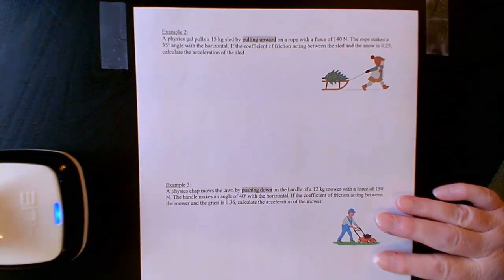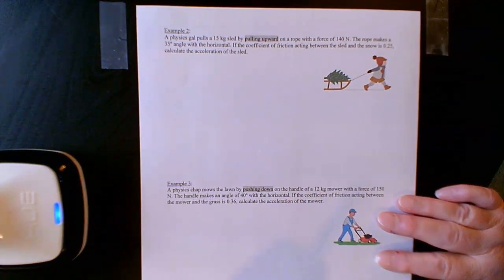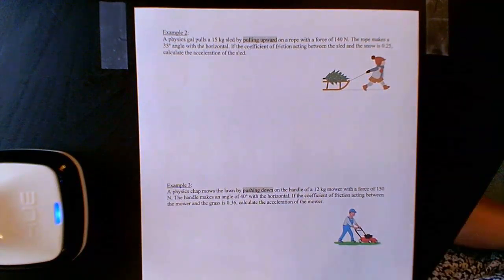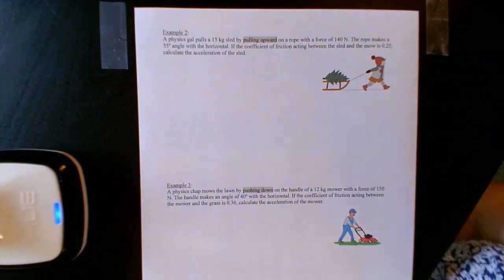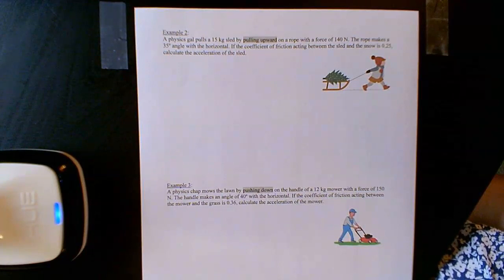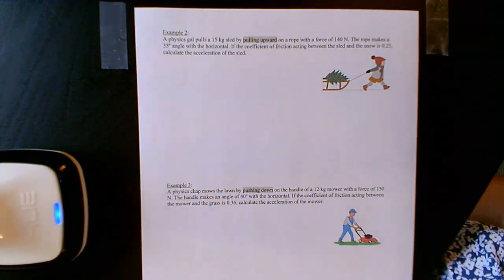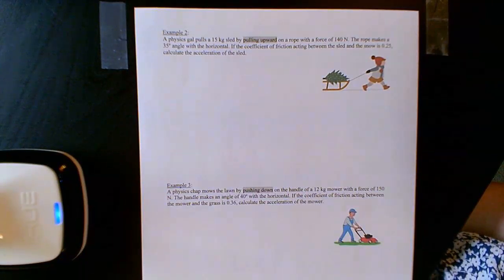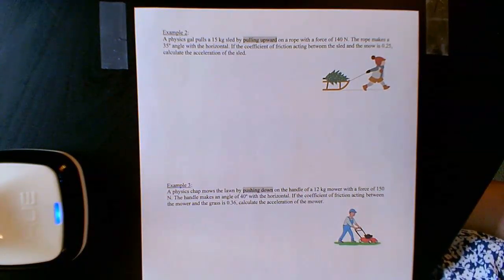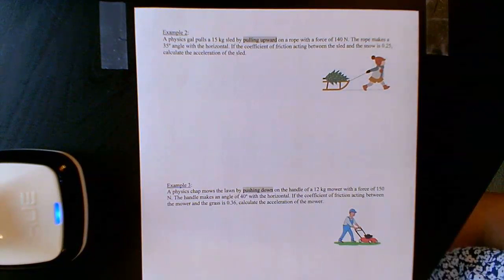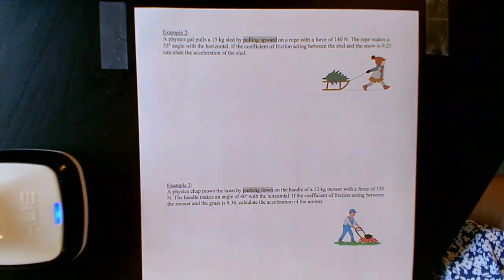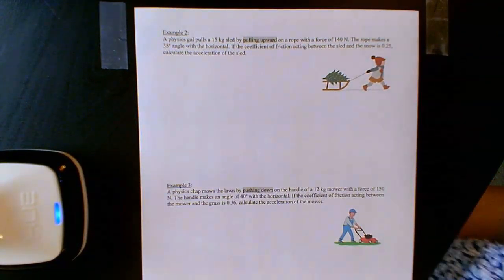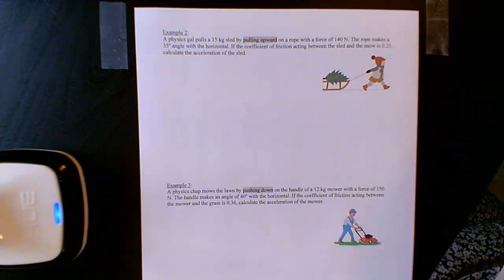So the first one is somebody pulling with an upward angle. So let's quickly read the problem first. A physics gal pulls a 15 kilogram sled by pulling upward on a rope with a force of 140 newtons. The rope makes a 35-degree angle with the horizontal. If the coefficient of friction acting between the sled and the snow is 0.25, calculate the acceleration of the sled.